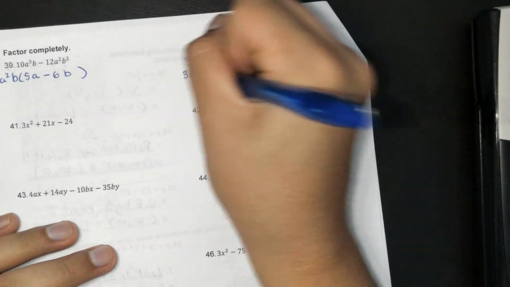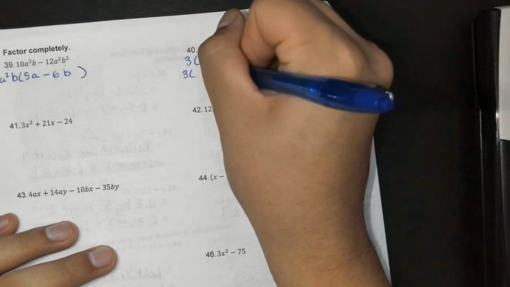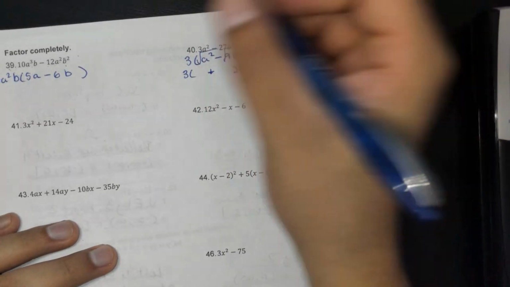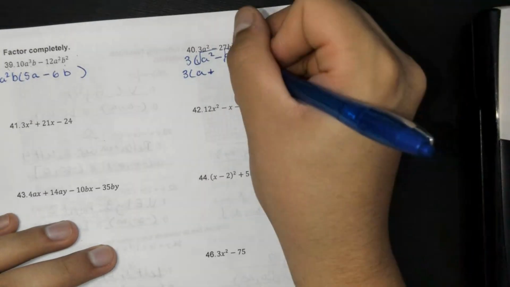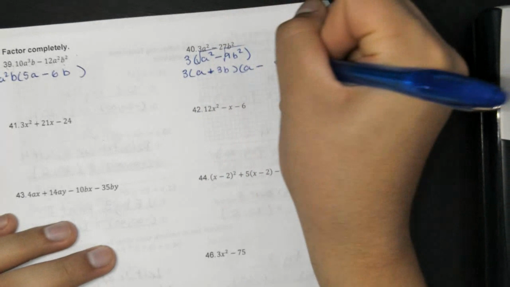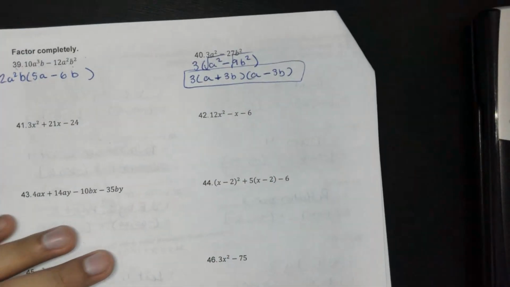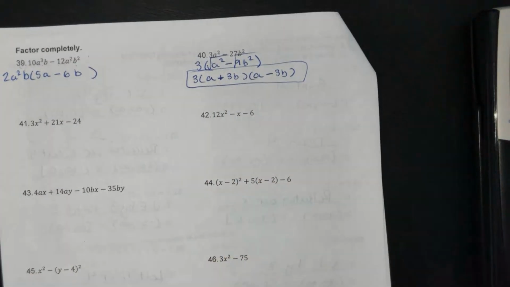So we got 3 parentheses plus minus. Right, if I square root this, I get a. Here I get 3b and 3b. Right, so remember, difference of squares, it's two of them, one with a plus, one with a minus.